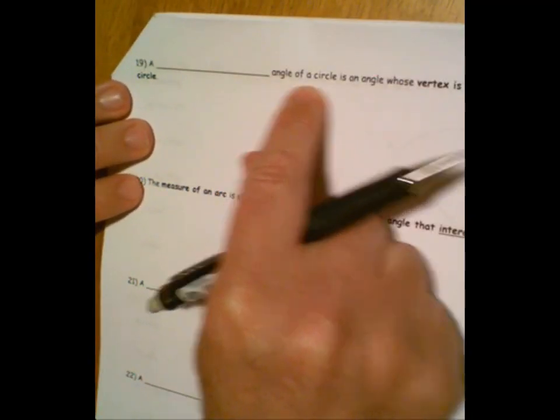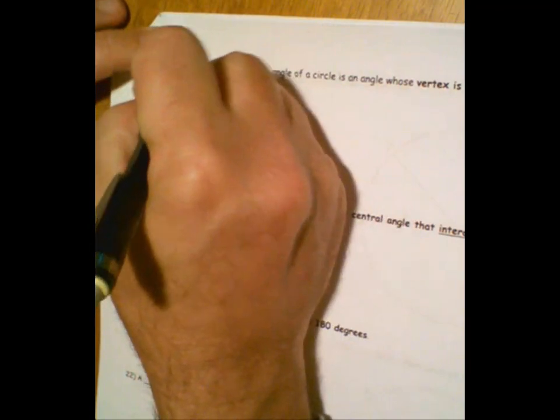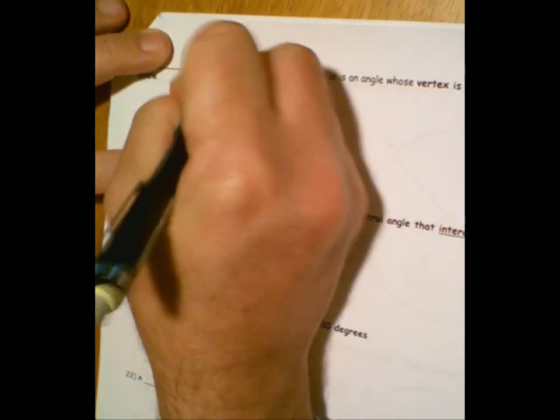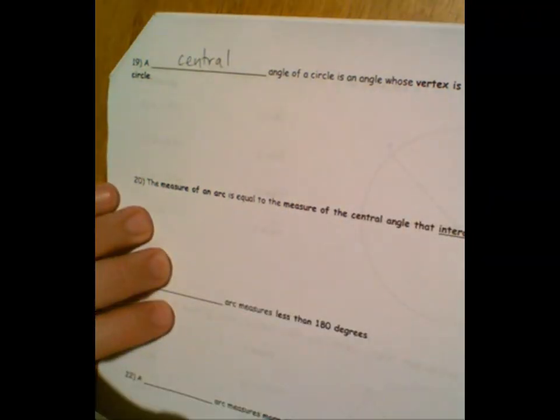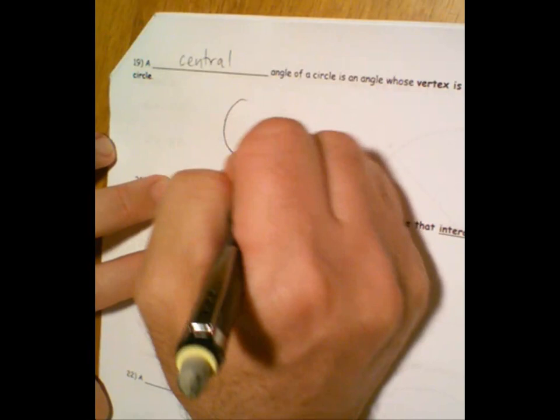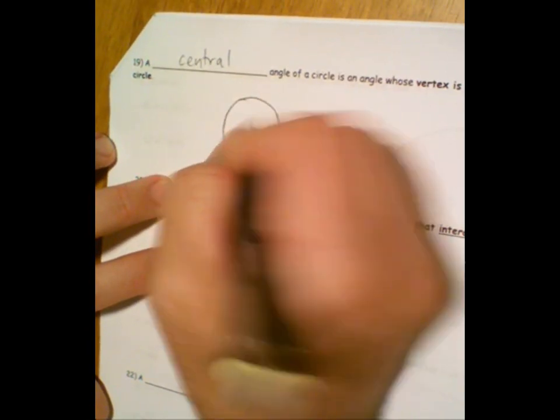Very important. A central angle of a circle is an angle whose vertex is at the center of the circle. So here's the center of the circle.